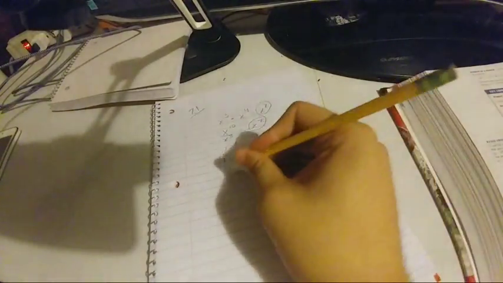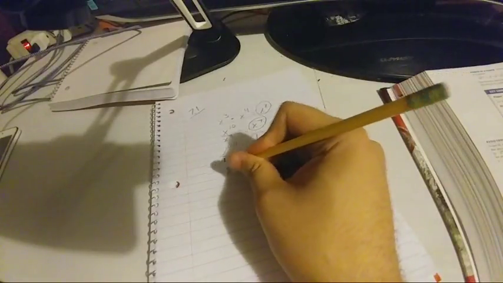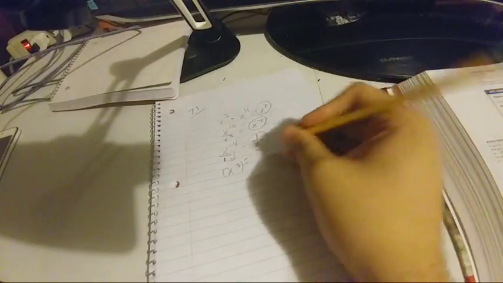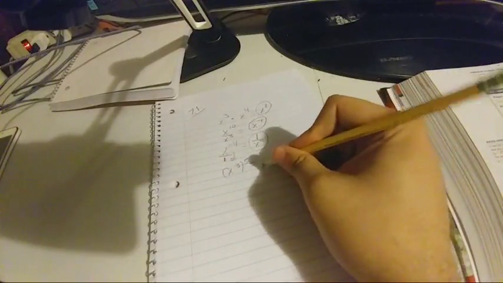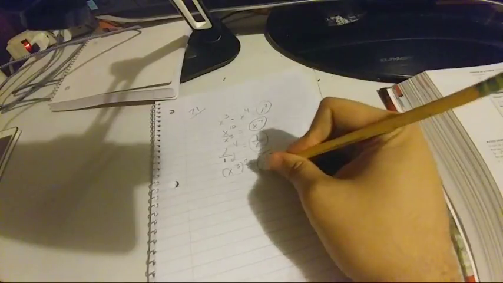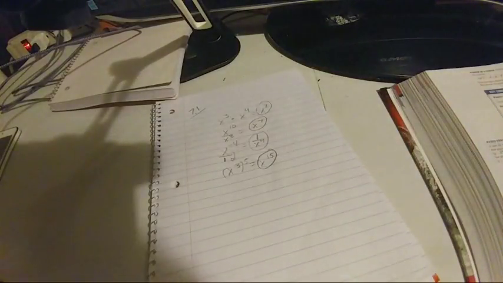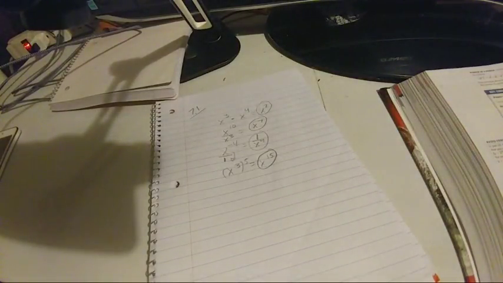Also, when you do x to the 3rd power raised to the 5th power, you multiply these two. So 3 times 5, that's x to the 15th power. In terms of exponent rules, it's pretty straightforward and pretty simple. I don't want to spend too much time with that.